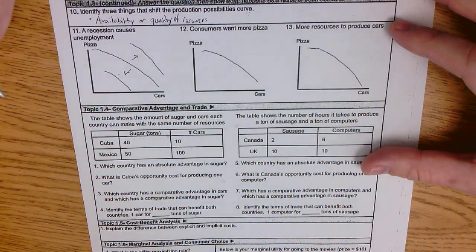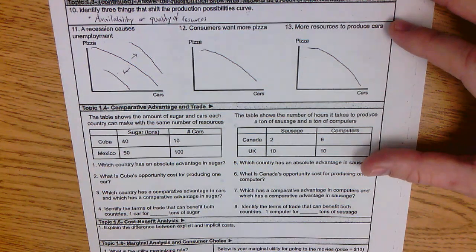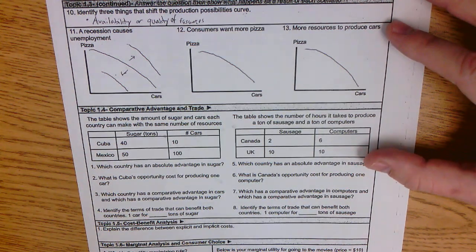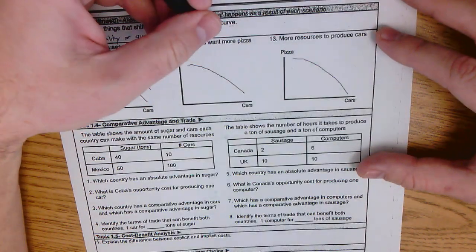We're able to produce less of everything because we need oil and gas as a resource in order to produce. Having better quality resources does the same thing, right? If we're looking at better quality oil, it takes less time to refine it. It makes it cheaper to use.